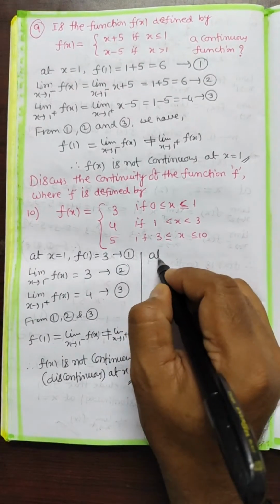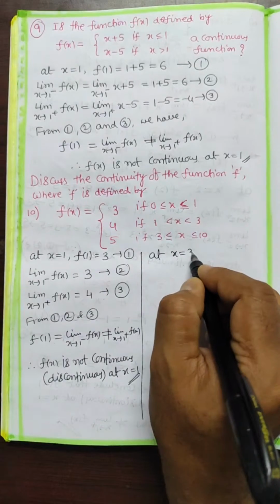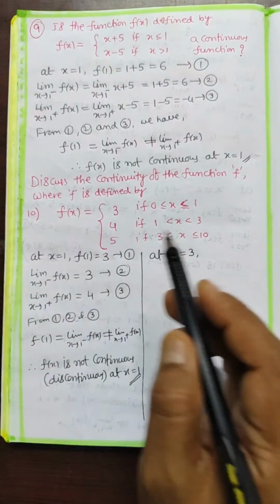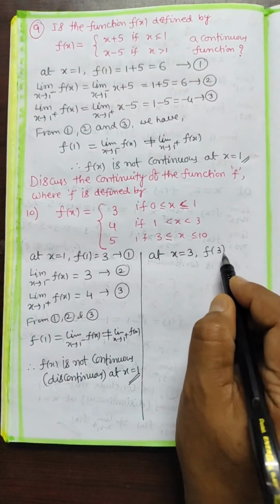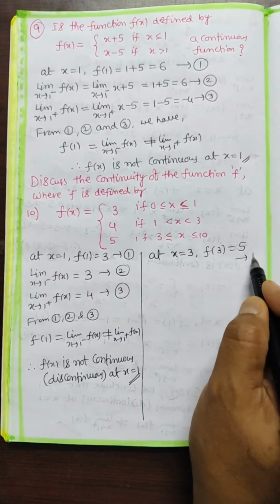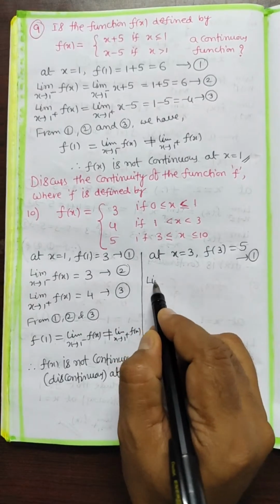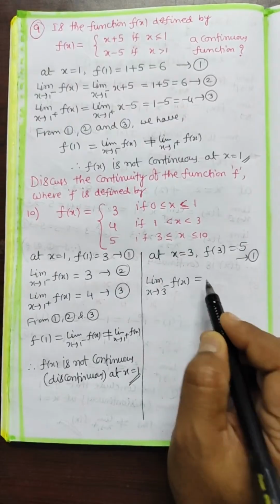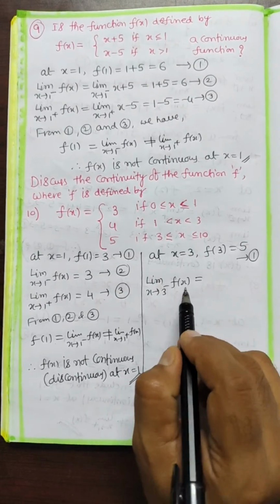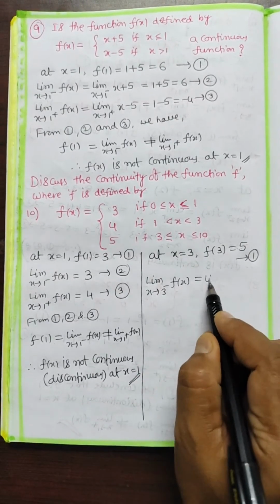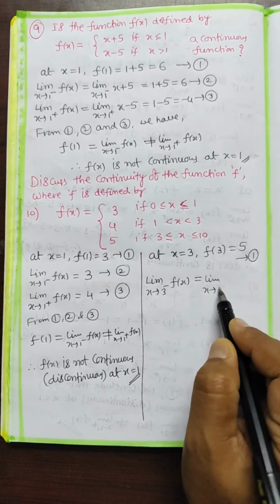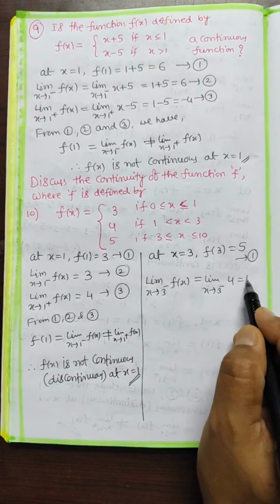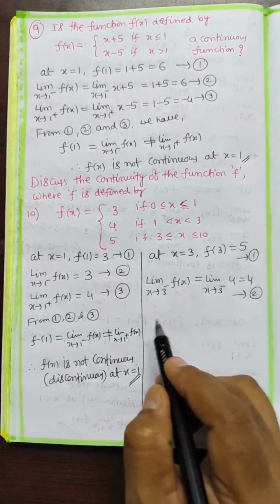Next, at x is equal to 3 also we can verify. At x is equal to 3, 3 is less than or equal to x means f of 3 is equal to 5, equation number 1. Limit x tends to 3 minus f of x, the left hand limit at x is equal to 3. Limit x tends to 3 minus, x is less than 3 means the function value is 4, equation number 2.